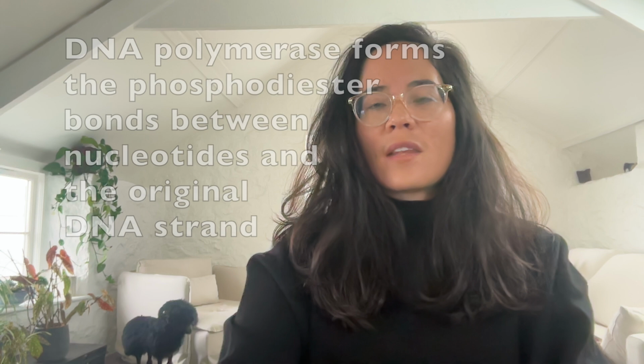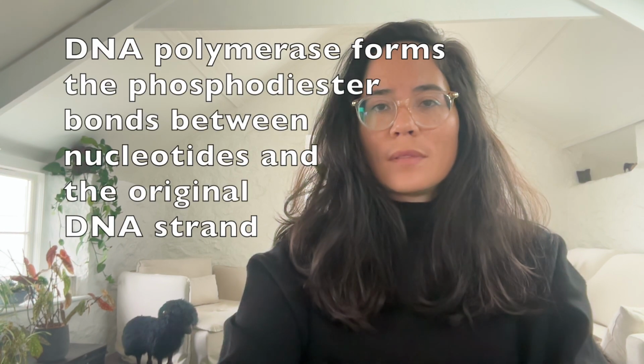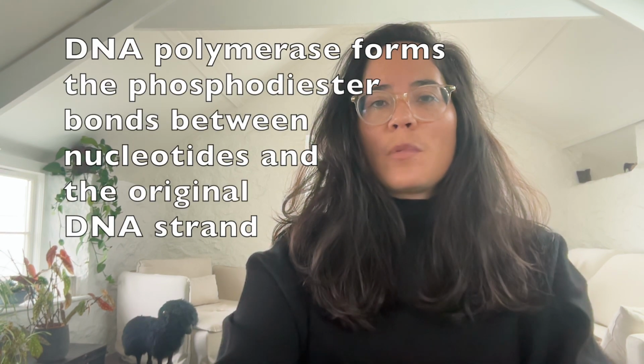Remember, our complementary base pairing rules apply, so where you have adenine, thymine will bind, where you have cytosine, guanine will bind. Adjacent nucleotides are joined together through phosphodiester bonds, and it's the second enzyme, DNA polymerase, which is responsible for forming these bonds. Now, 2 new strands of DNA are formed which are identical to the original DNA, but as I've already said, semi-conservative replication means that each DNA molecule contains one new strand and one old strand.